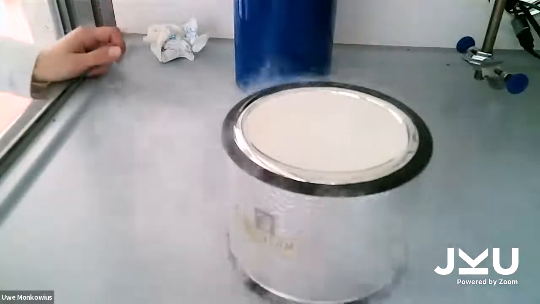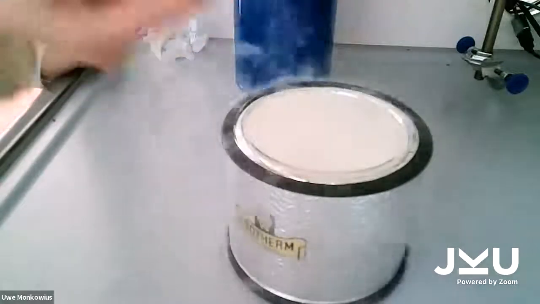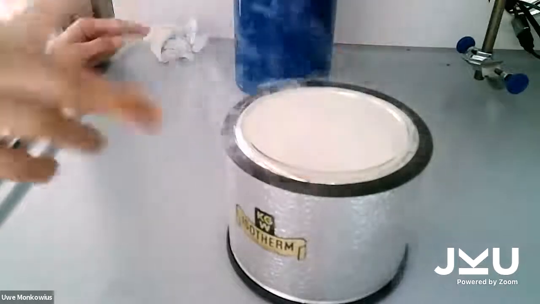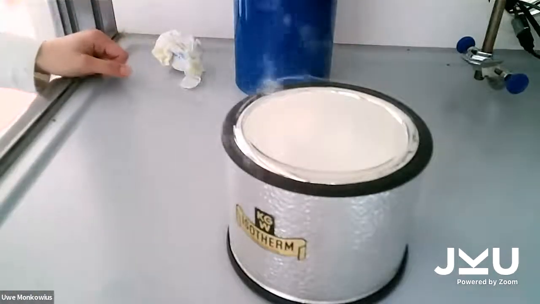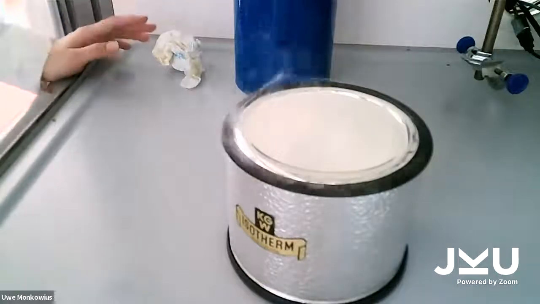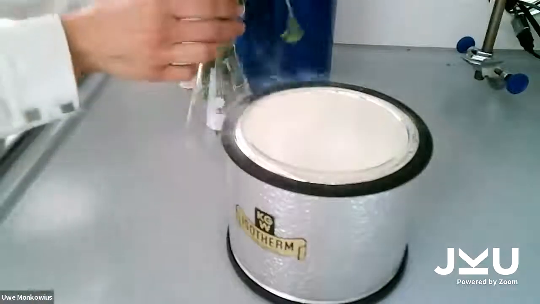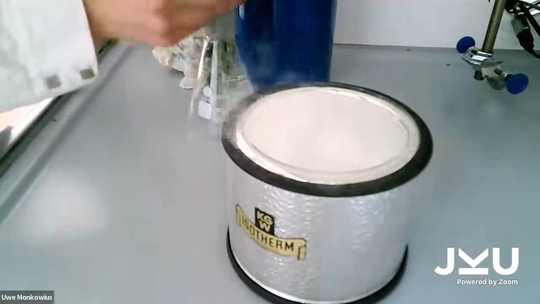It is really, really cold, but when I put my finger just for a second into it, it's not feeling cold because the liquid nitrogen evaporates immediately and I cannot feel the -200 degrees on my fingers. But what happens when I put something a little bit longer into the liquid nitrogen?